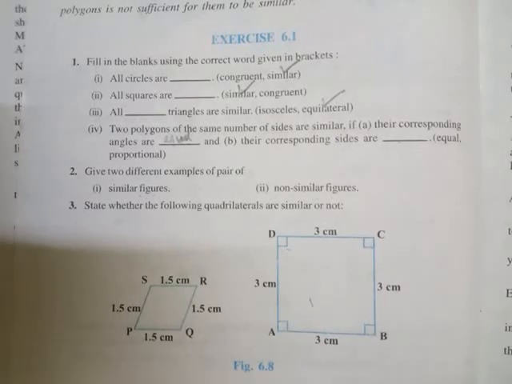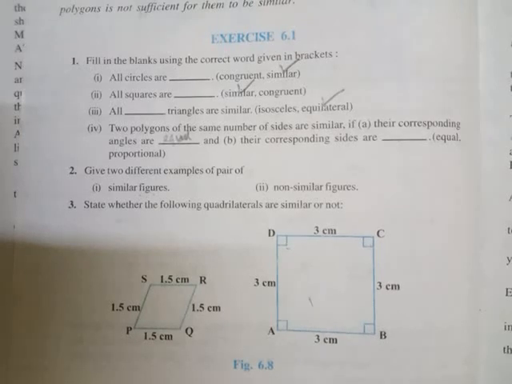And students, this exercise 6.1 is over. Before starting exercise 6.2 there are 2 theorems. Now let's have a look at how to solve those theorems first. After that we will start 6.2, and 6.1 is only for the 1 mark question.